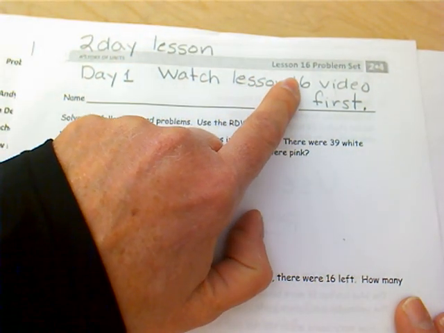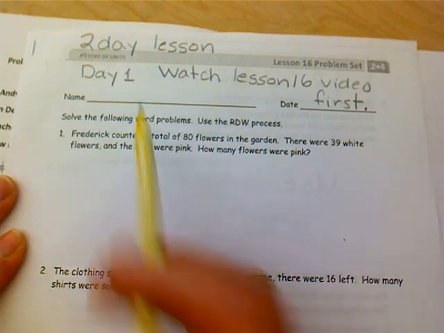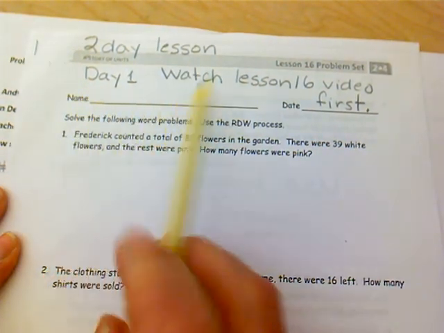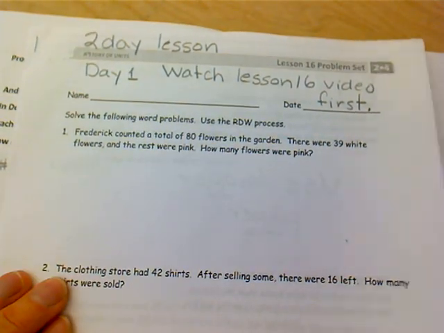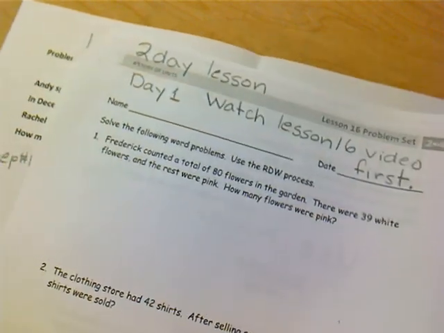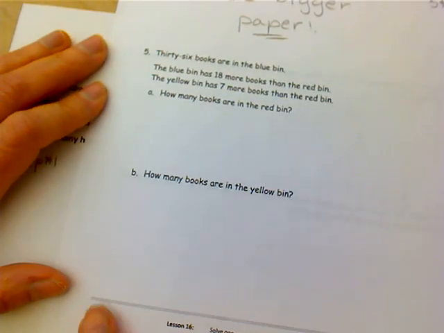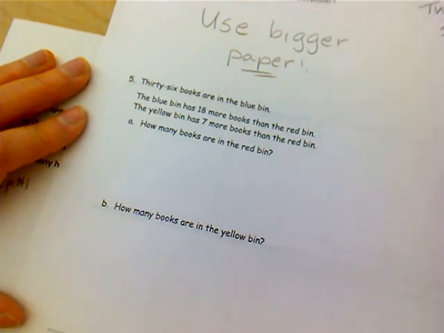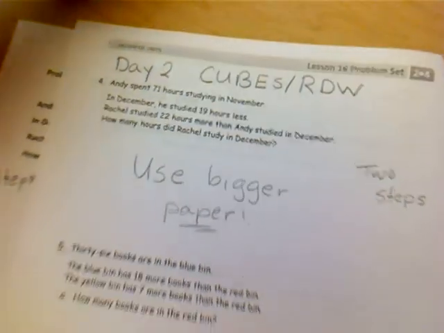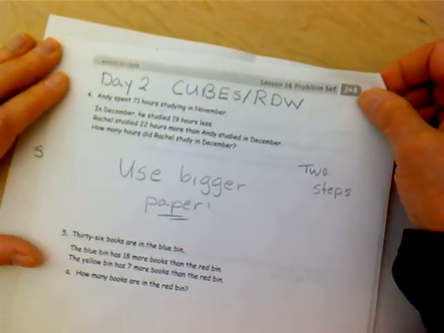We are still on lesson 16. This, remember, was a 2-day lesson. We did day 1 yesterday, and now we are going to be moving on to day 2. So you will need to turn your page over to page 96, and there are 2 word problems that we are going to be doing today.